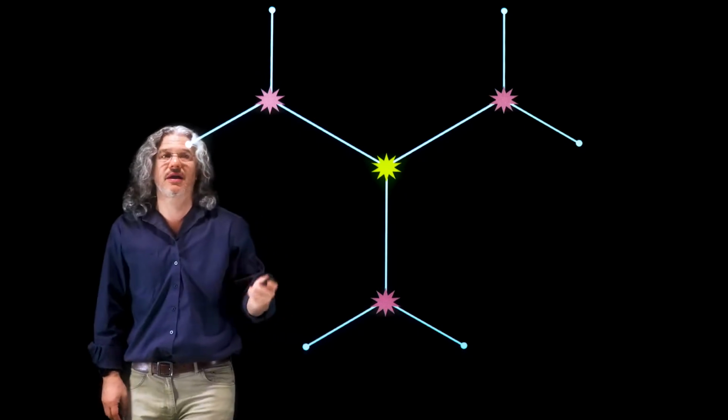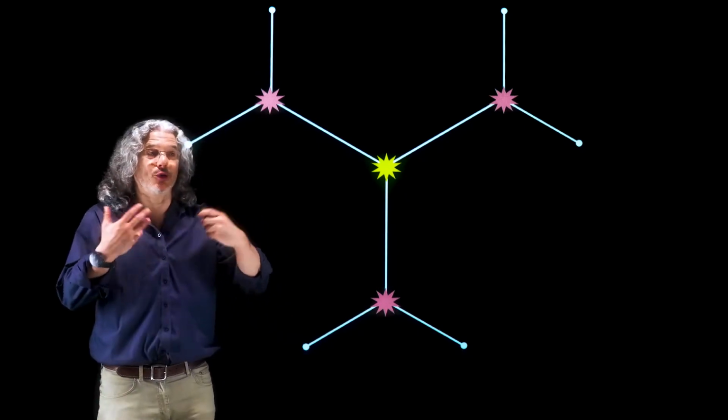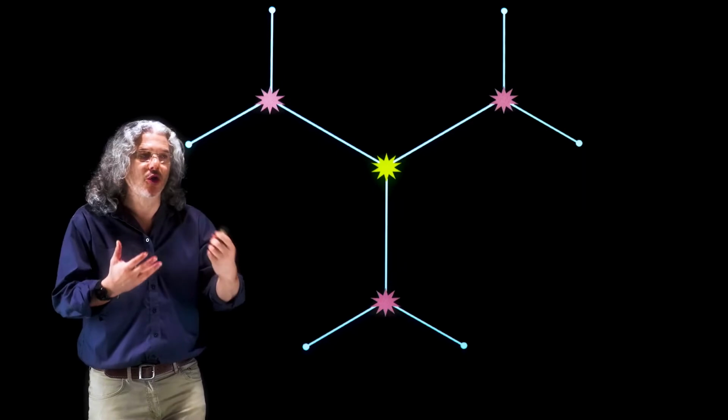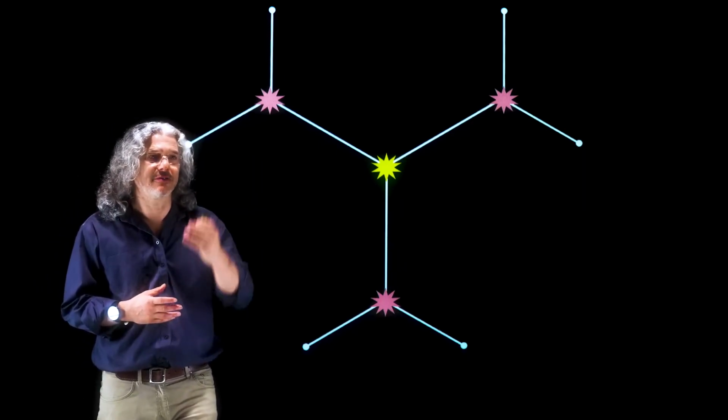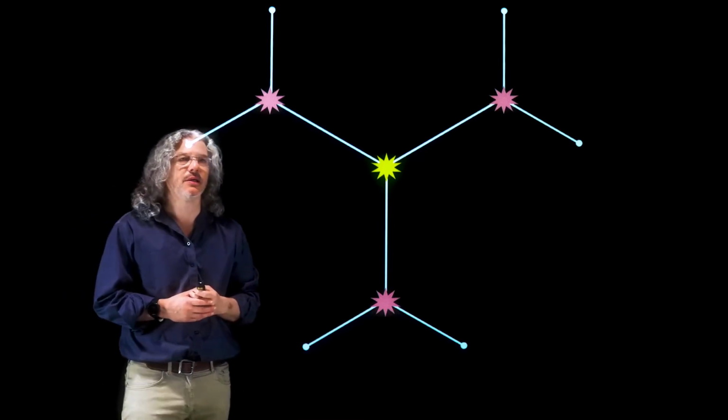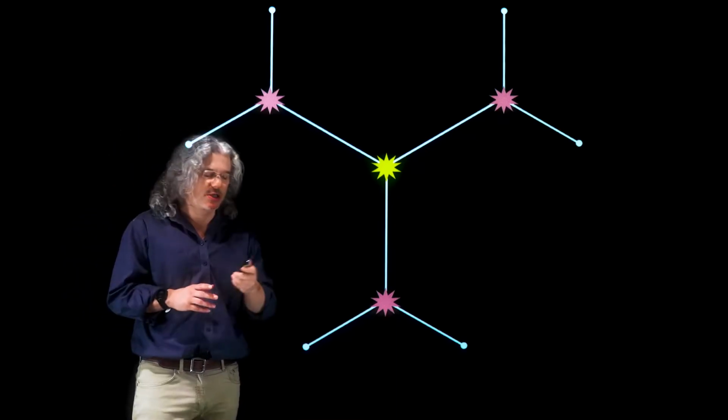Now what I would like to discuss is how to continue and make the system a bit more complex, to put spins on these vertices of the honeycomb. So to do so, I'm doing it in a very special way.